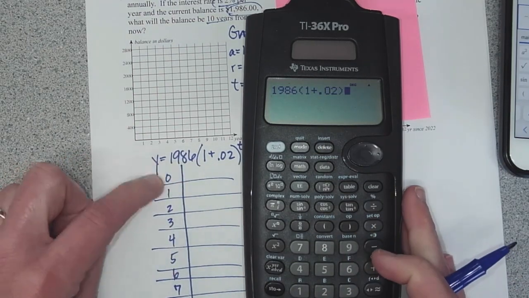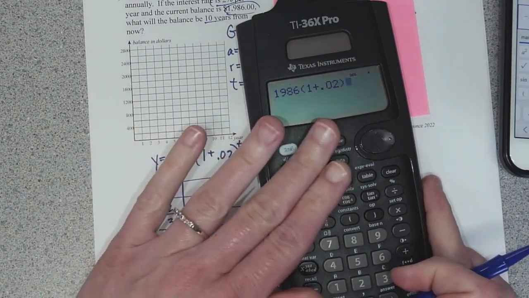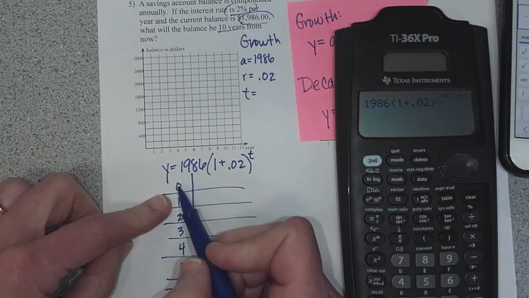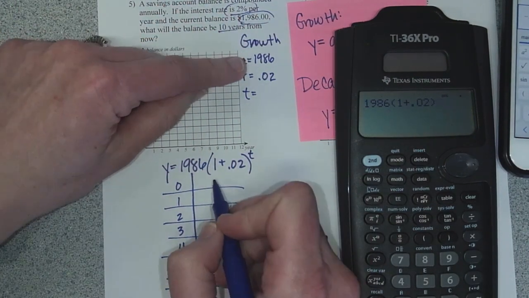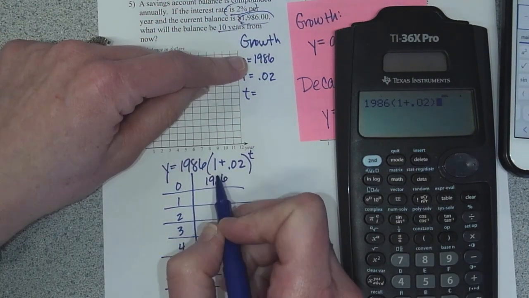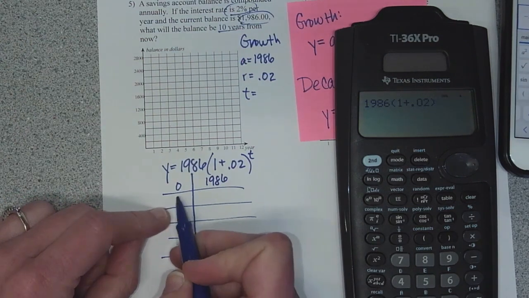And then, you know what? The first value in our table is 0. You don't need to put that in here because that's the starting amount. After 0 years have passed, well, it's just your starting amount. So you know it's going to be 1986. But you do need to put it in for the 1.